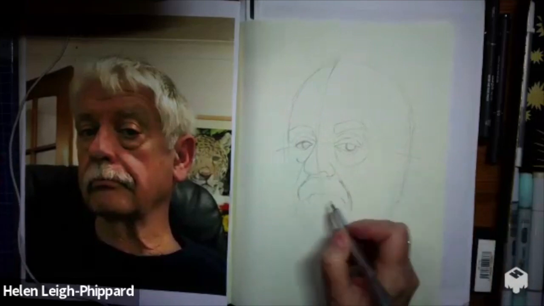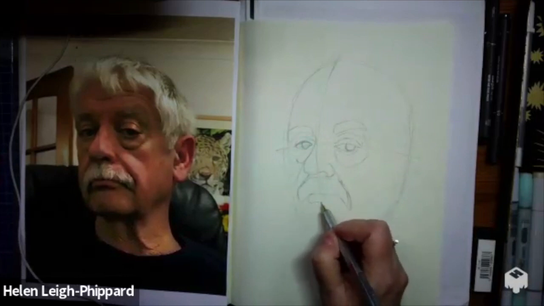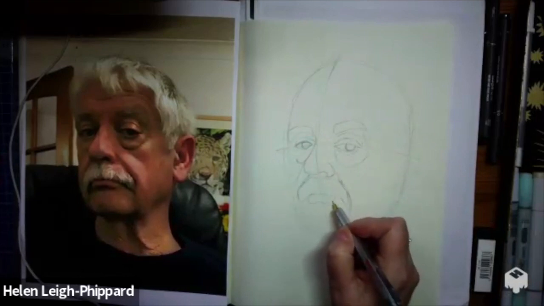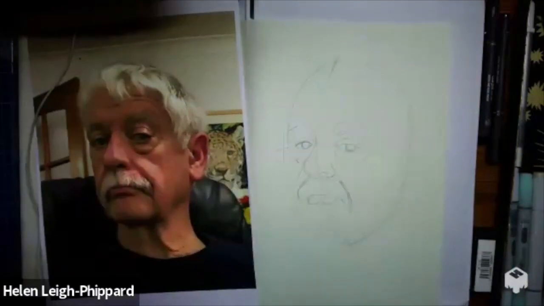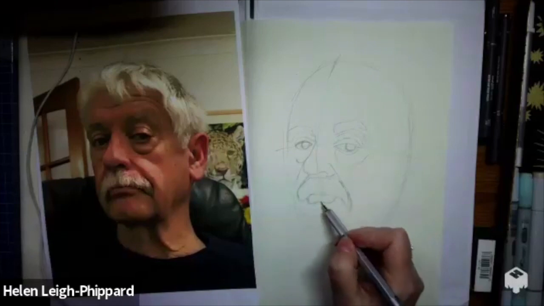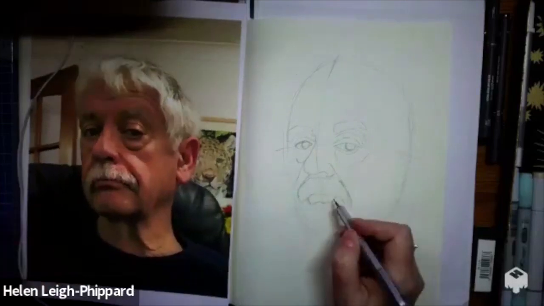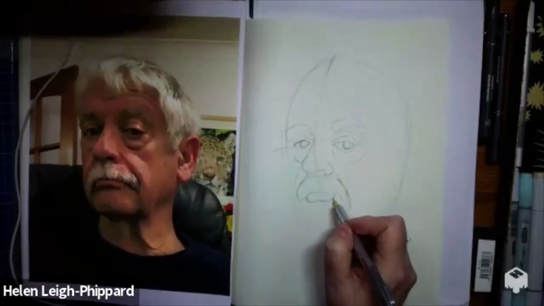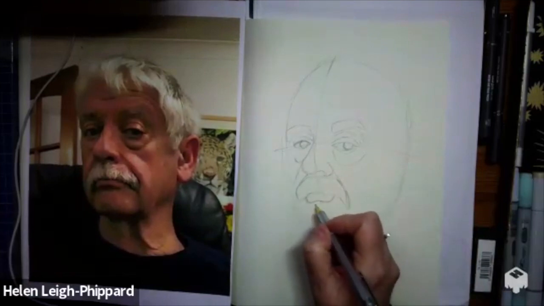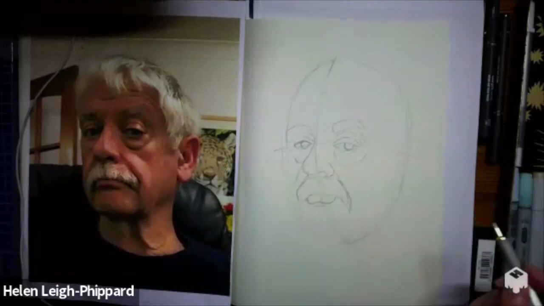So he has this great lip as well. I remember once doing a class where they said that the lips are two W's with an M in the middle, and he's got this perfect W here. It's like a really curvy W, which helps.